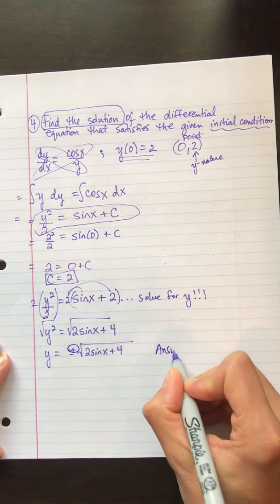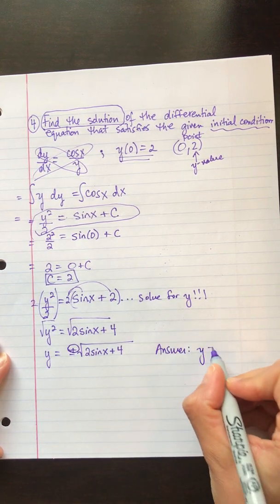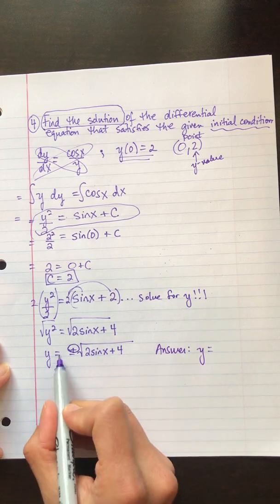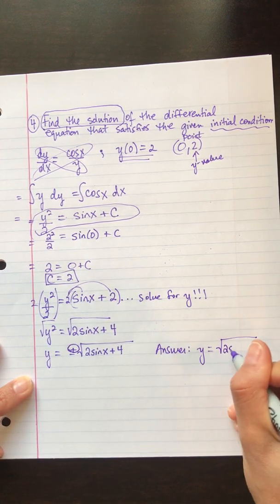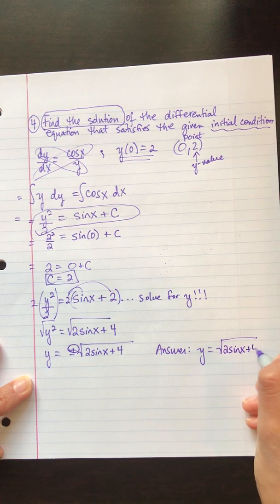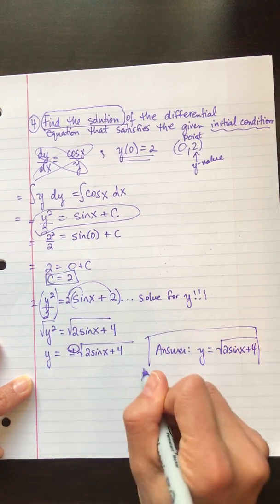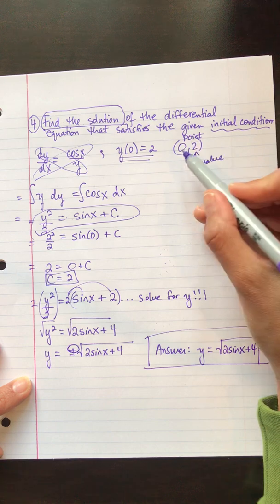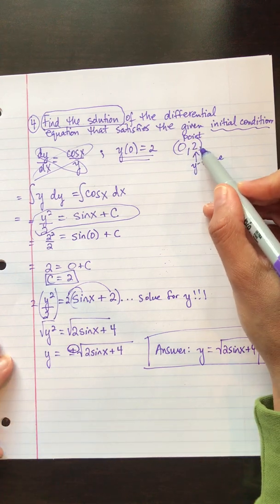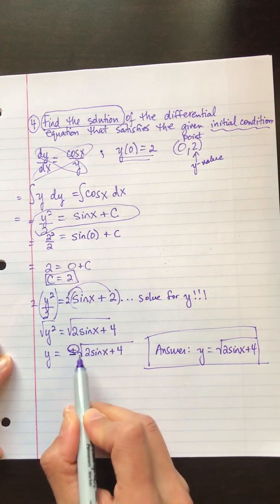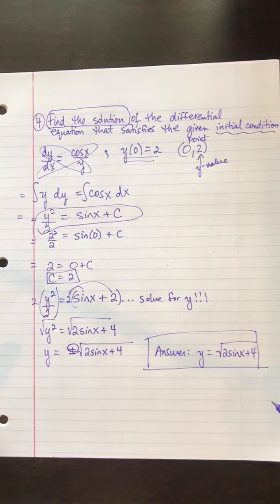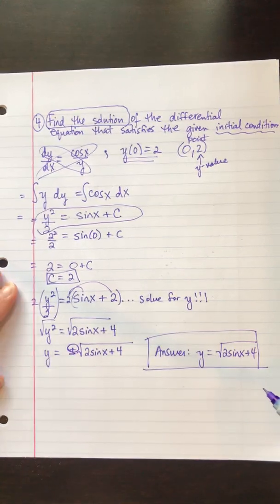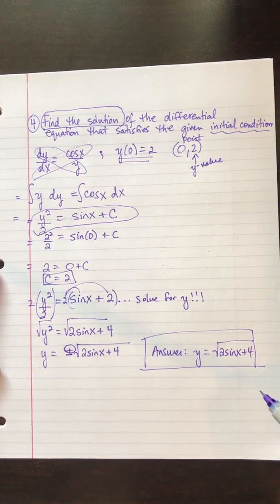So the final answer is y equals, y has to be positive. y cannot equal anything negative. Rad 2 sine x plus 4. So if the initial condition was like 0, something negative, I would have chosen the negative rad answer. So, and that's how you do separable equations. And that, you guys, is the end of Calculus AB. Congratulations.